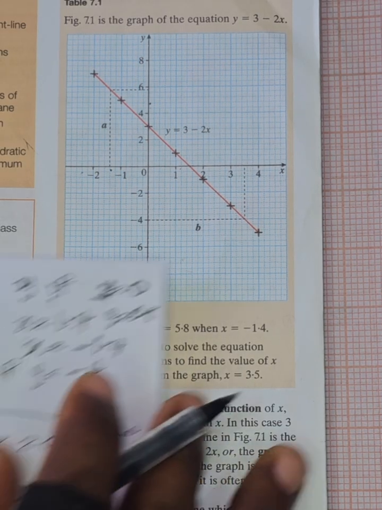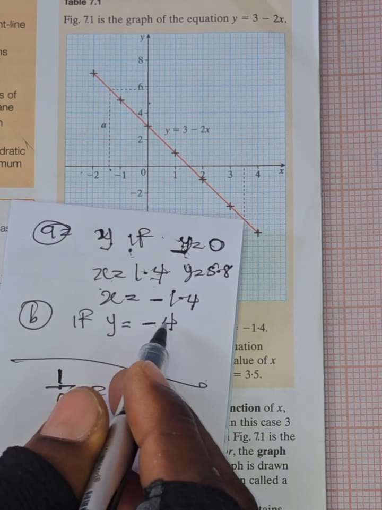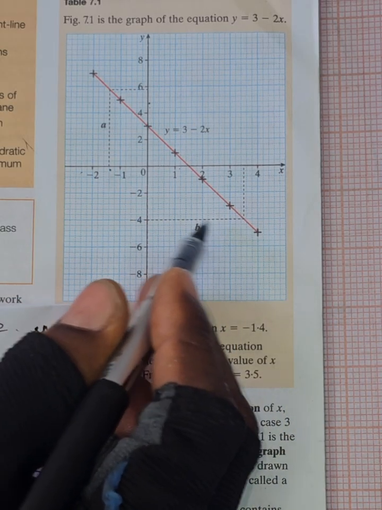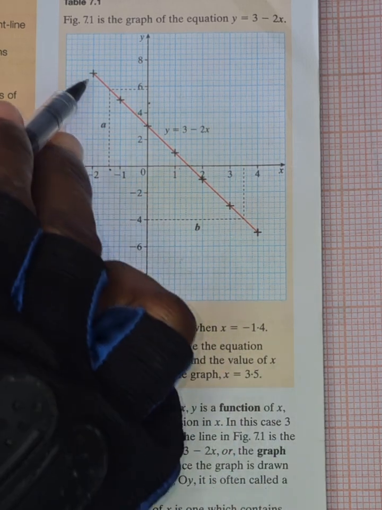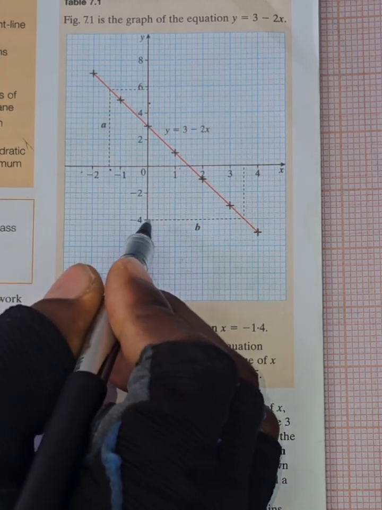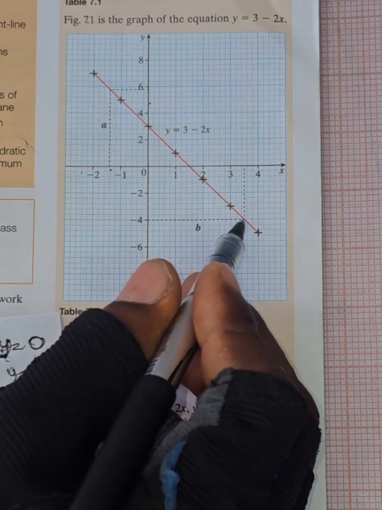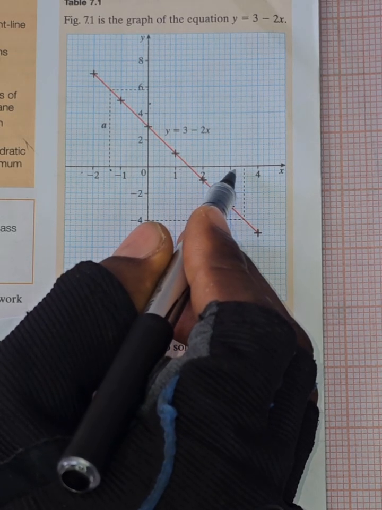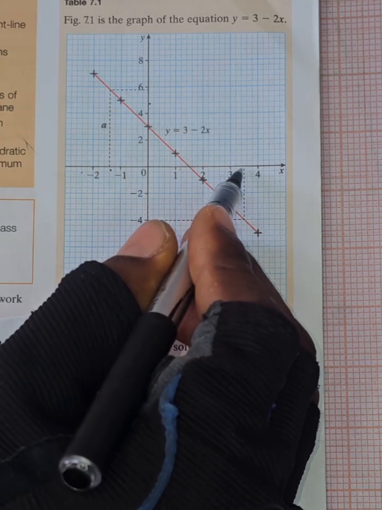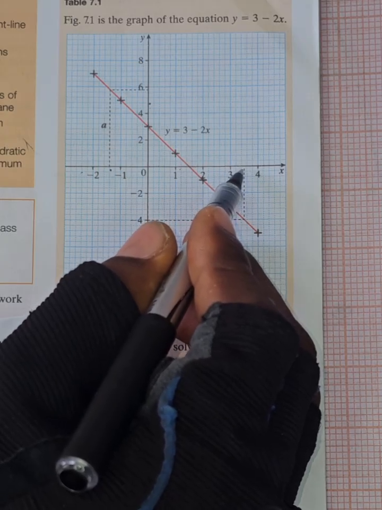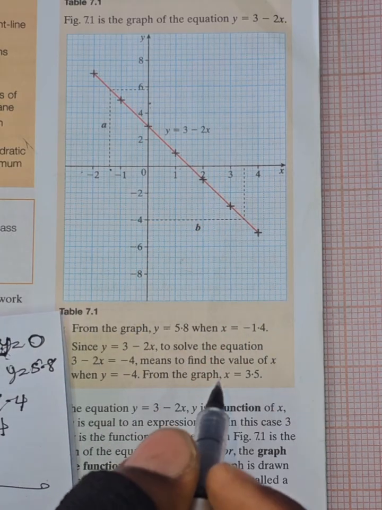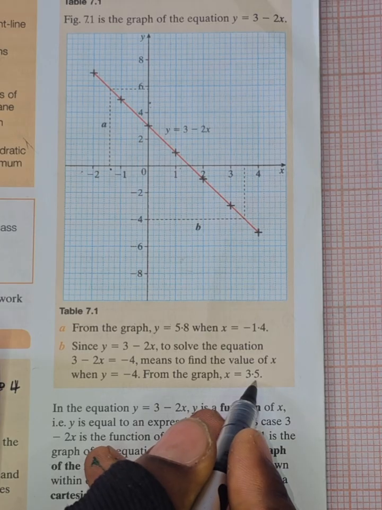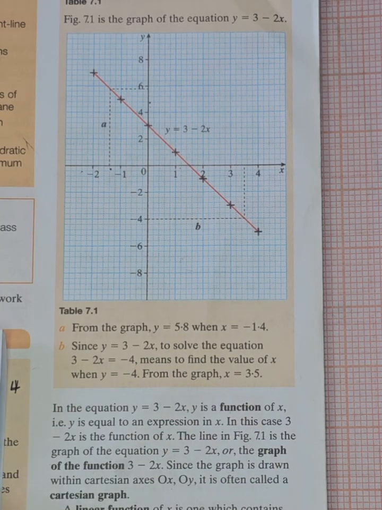The next thing you are being told to look for: if y is minus 4, what is x? So let's look for the point where y is minus 4. This is y being minus 4. They even have the line here. So you trace it to where it hits the line that we drew from the graph. If you trace it, you are going to hit somewhere here. Remember I said in the x-axis, each of these points is 0.2. So here is 3.2, here is 3.4. Now this is at the middle of 3.4 and 3.6, so we can call it 3.5, which is what they got here, 3.5. So at the point where y is minus 4, x is 3.5.